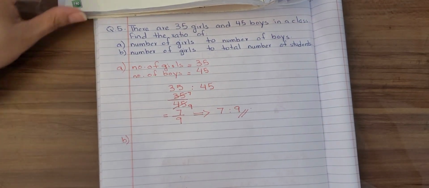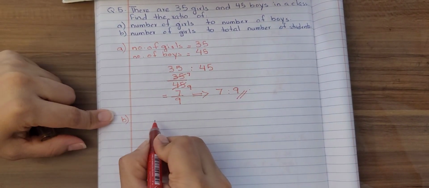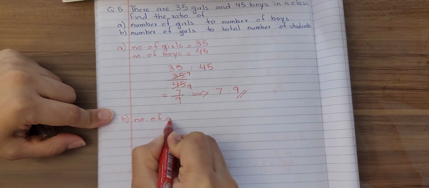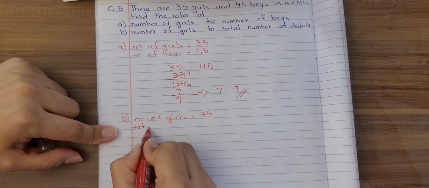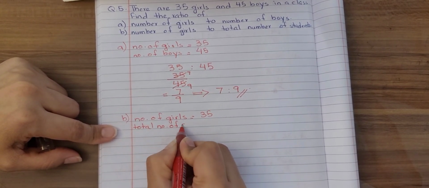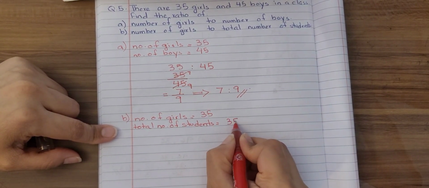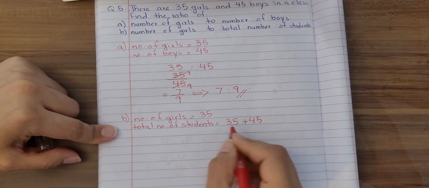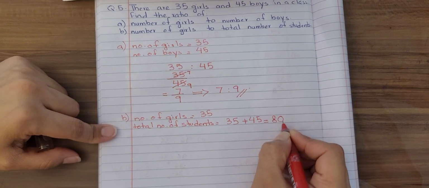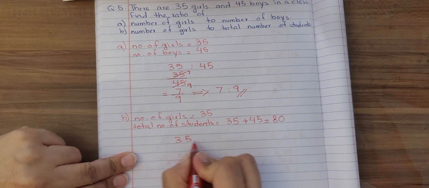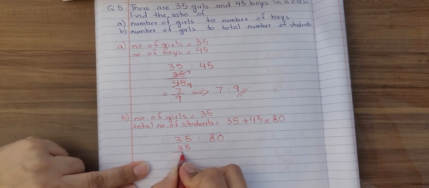So now we are going to solve part B, number of girls to total number of students. So number of girls is equal to 35. Total number of students. How are we going to get the total number of students? We are going to add the number of girls and the number of boys. That means 35 plus 45. So 35 plus 45 gives 80. Now we are going to write it as 35 is to 80. Second step is 35 divided by 80.